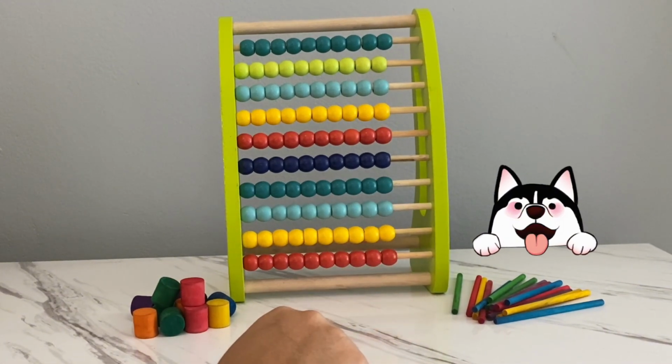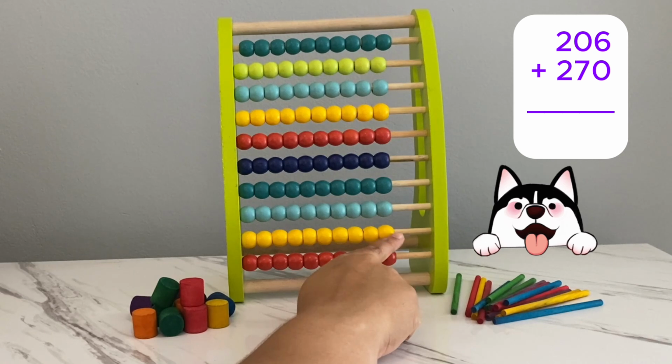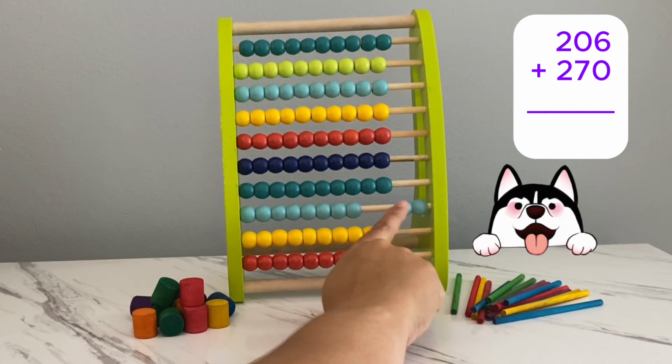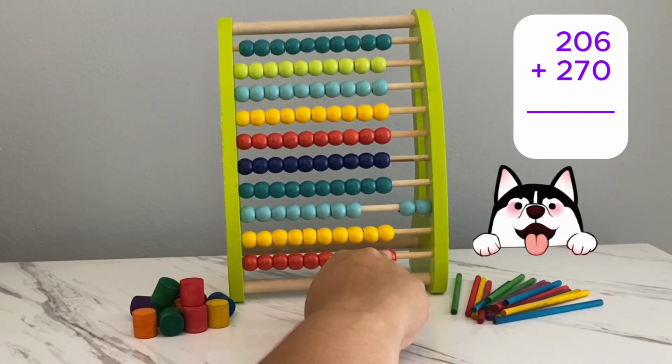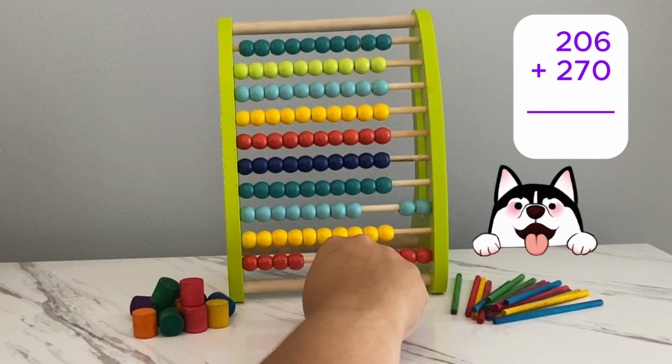Our next problem is 206 plus 270. So if we have 200 and we have nothing in our tens place, we have 6 ones, 1, 2, 3, 4, 5, 6. And then we're going to add 270.